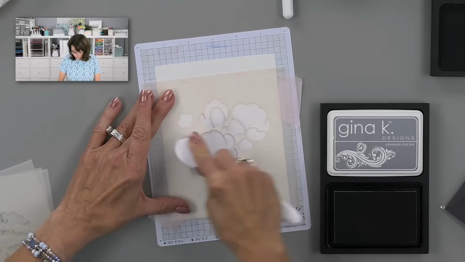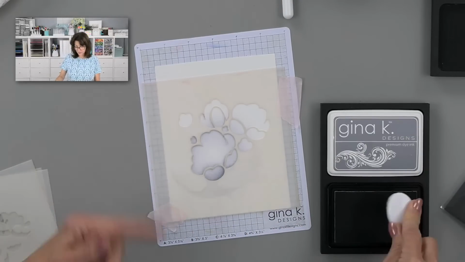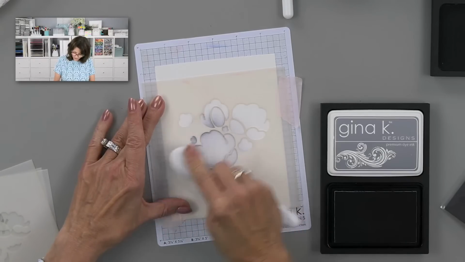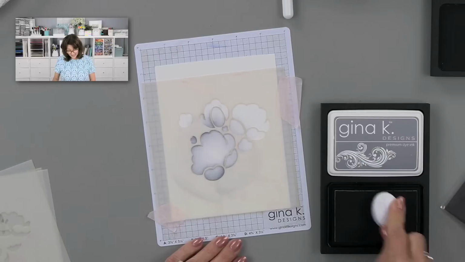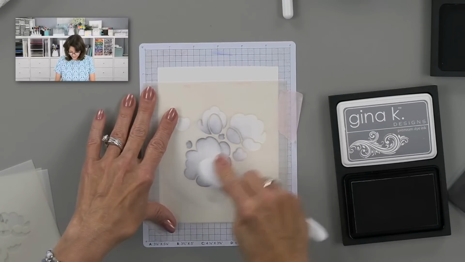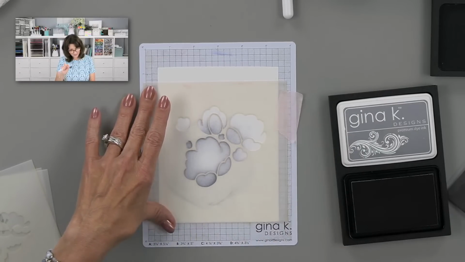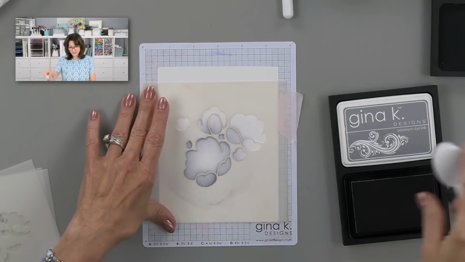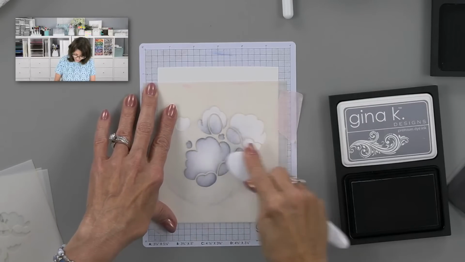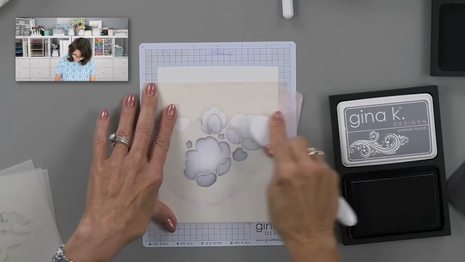The other thing that you can do with these Grayscale cards, especially stencils like this, because it doesn't have much texture, you can go in and add little details with a gray or a black colored pencil. So if you wanted it to have maybe some little stroke lines in there to denote texture in the petals or the leaves, you certainly could do that, and that would be really pretty.